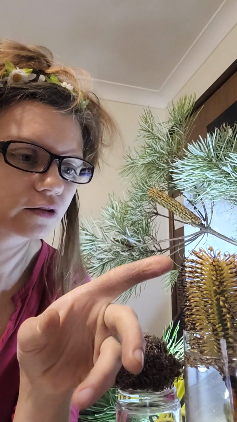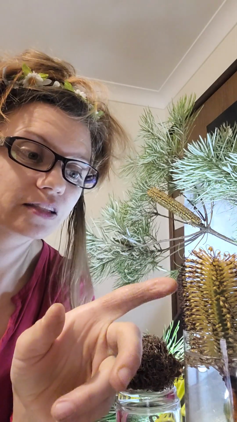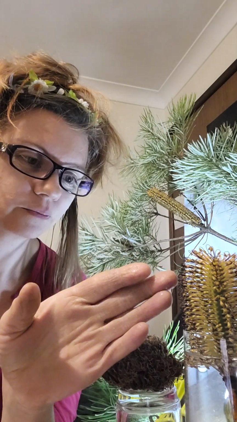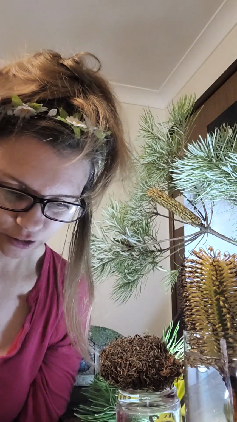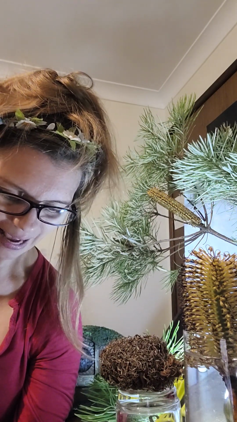Banksia spinulosa is also called and known as the hairpin Banksia because these little styles here, these black hooked styles, look like little hairpins. They also come in different colours like yellow and gold and orange, and this is black and yellow Banksia spinulosa. Okay, so yes, I noted the morphological and tactile and sensory aspects of the plant, which I will talk about.